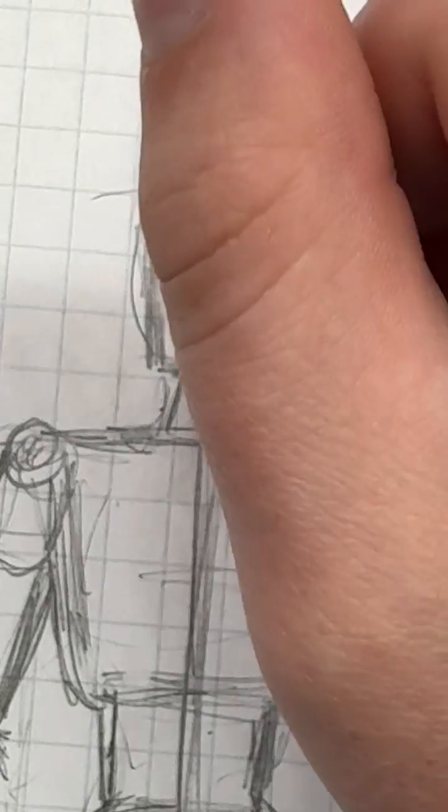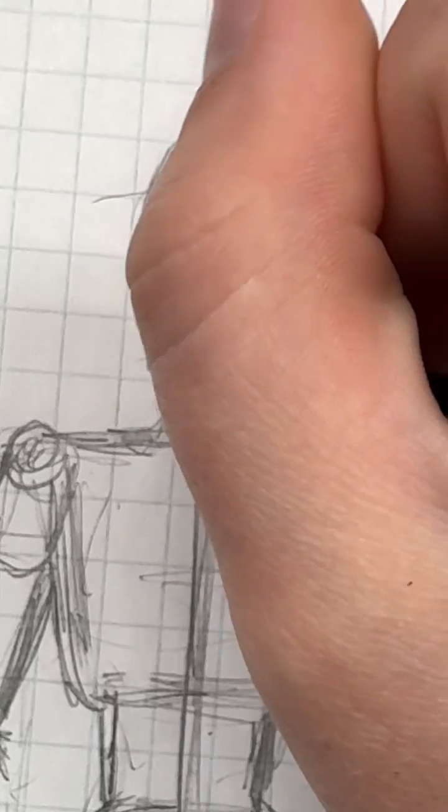So, mouth is kind of the same. I draw the lines. You don't have to. And then the eyes. The eyes, for me, is one of the most important parts. And then sometimes I'll draw the little indicator of the bridge.